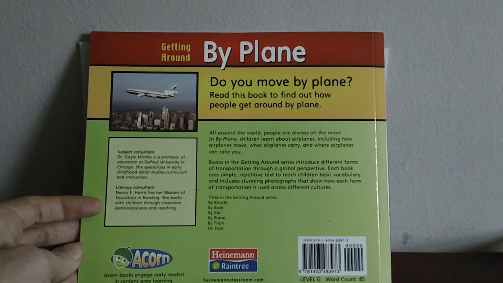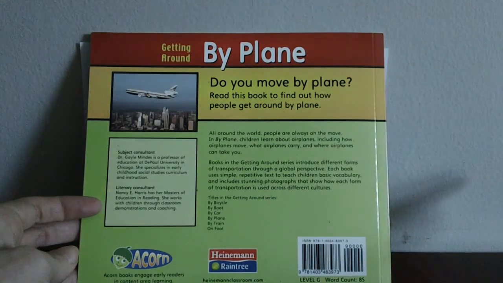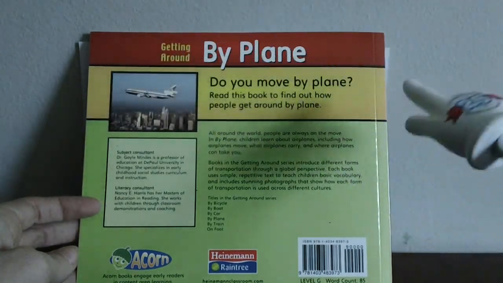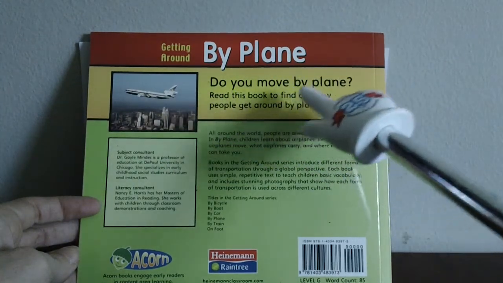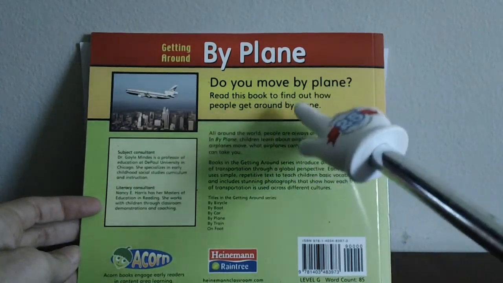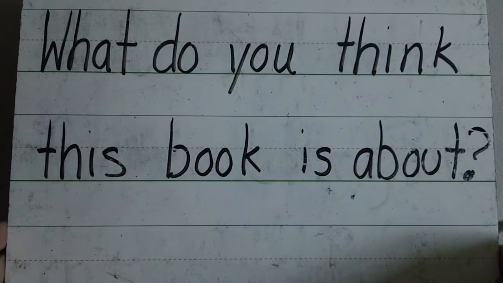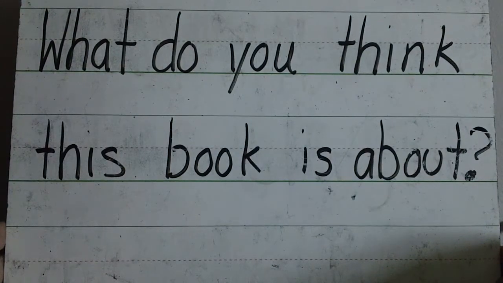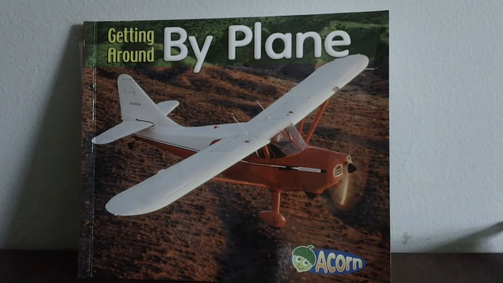Another place that a reader might find information before reading is the back cover. On the back cover, readers often find a short summary. It gives us some information about what the story would be about. Getting Around by Plane. Do you move by plane? Read this book to find out how people get around by plane. After looking at both covers and the title page, what do you think this book is about? This nonfiction book is about airplanes.